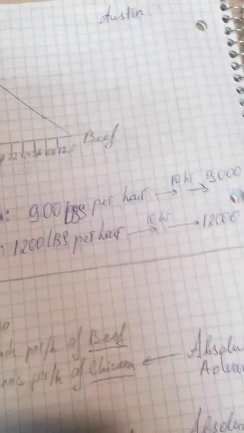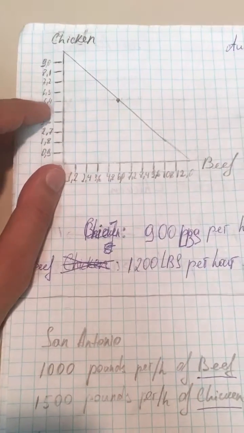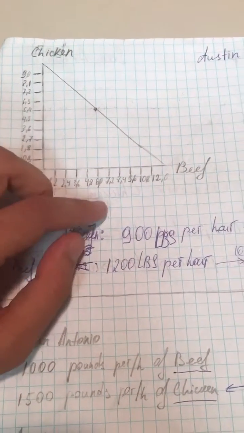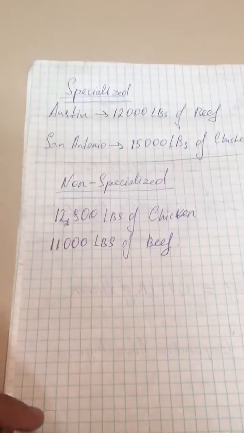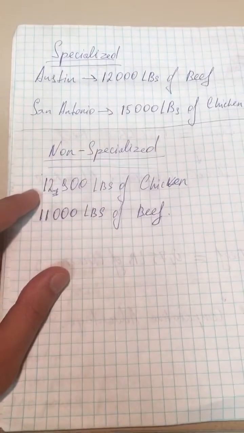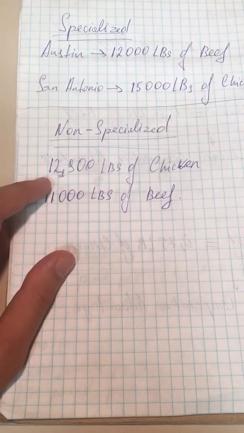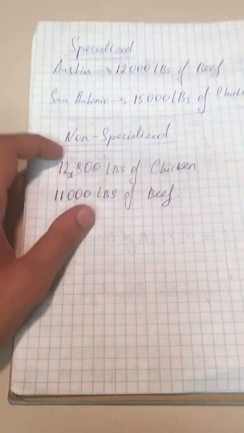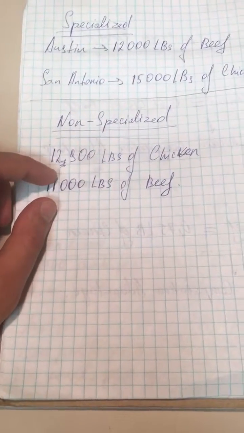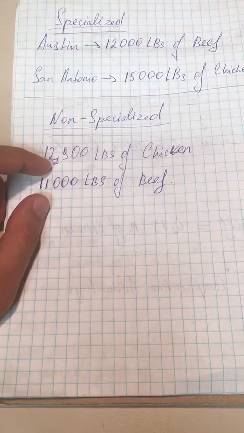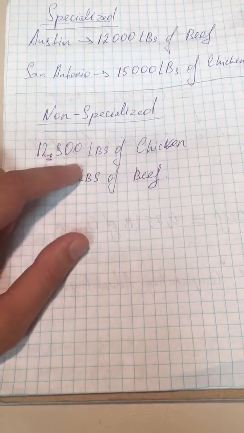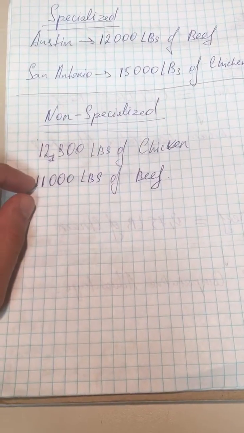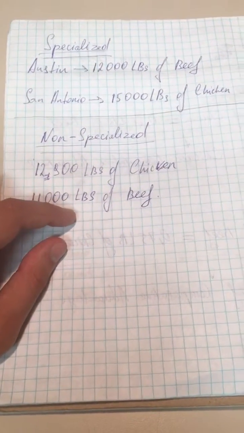In Austin, the numbers will be 4.5 thousand for chicken and 6,000 for beef. And by adding those numbers, in the non-specialized case, we would get 12.9 thousand pounds of chicken and 11,000 pounds of beef.